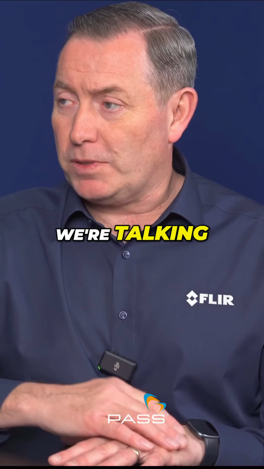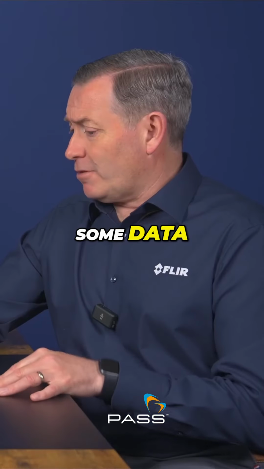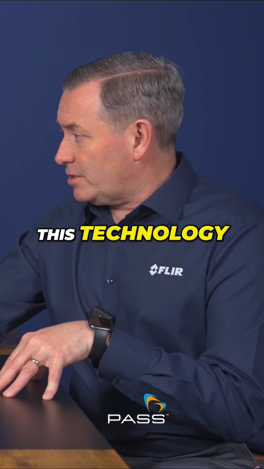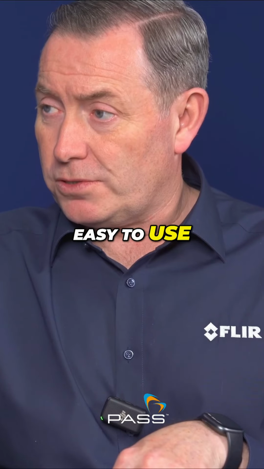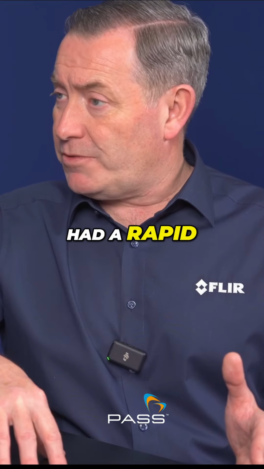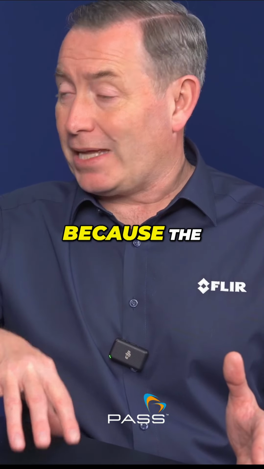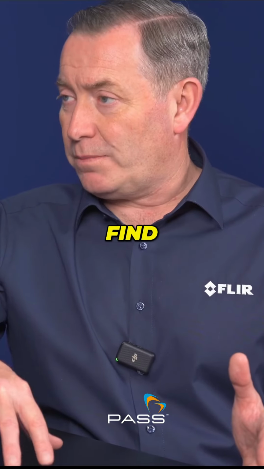And literally, we're talking within minutes, you can be up and running to capture some data. From that perspective, this technology is designed, and in reality is, easy to use from a very early stage. I've done demonstrations in the UK where we've had a rapid return on investment because of the capability of the device. There's no faster way to find compressed air leaks.